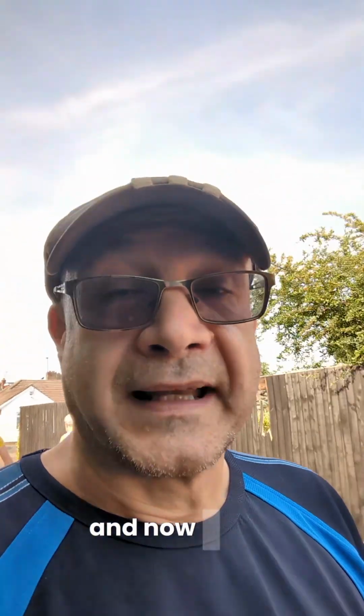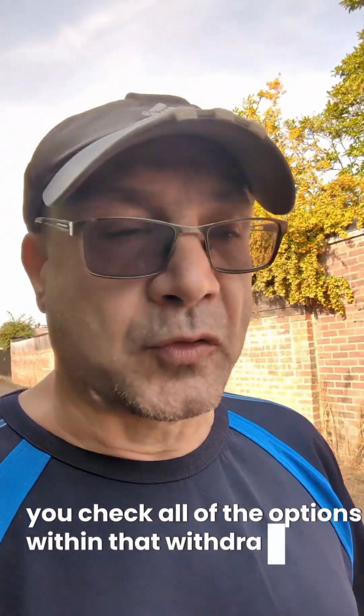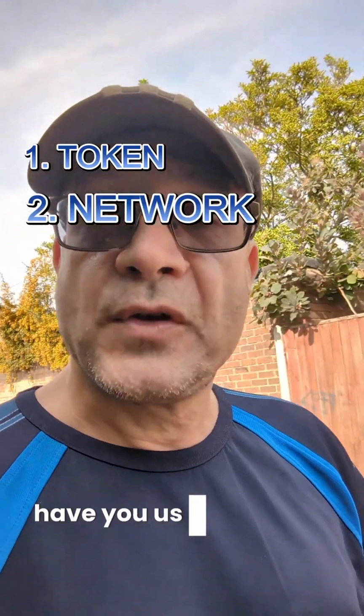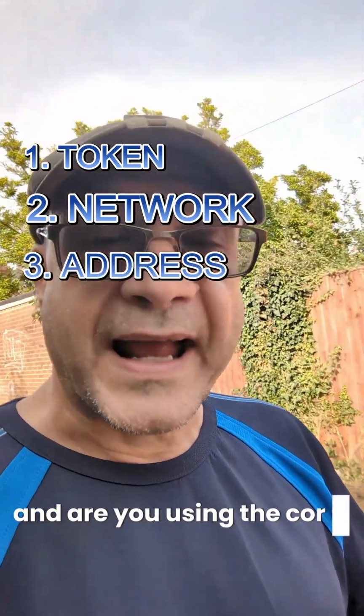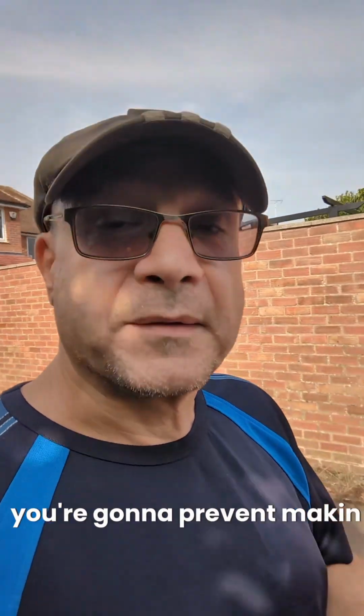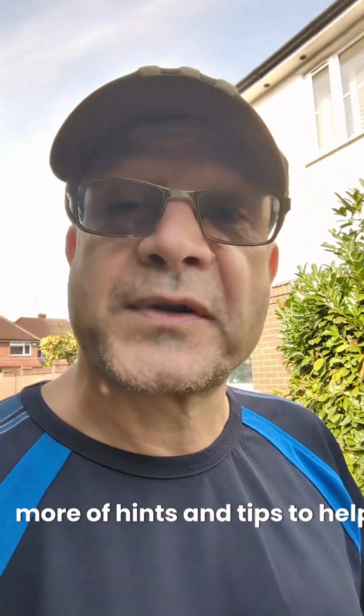And now it's gone. So it's really important that before you click send, you check all of the options within that withdrawal. Are you selecting the correct token? Have you used the correct network? And are you using the correct address? By following these 3 simple rules, you're going to prevent making the mistakes that I made when I first got into crypto.